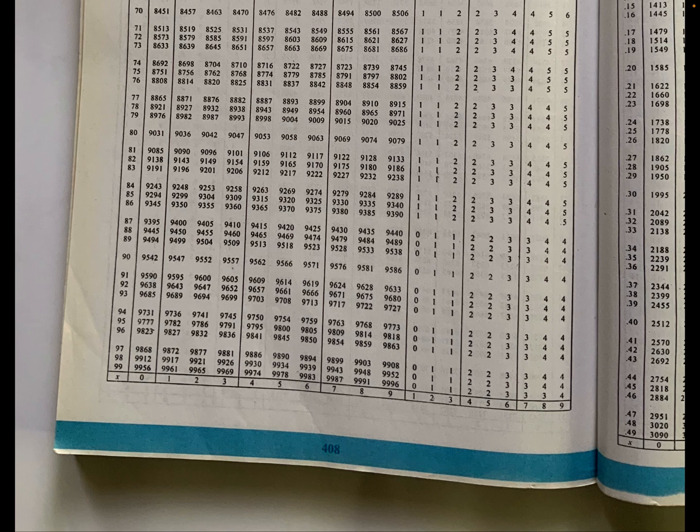If it's power, multiplication. So it should be divided by 3 here. 3 in 1 is 0, remainder 1. 3 in 19 is 6, remainder 1. 3 in 12 is 4. 3 in 9 is 3. Why not do it in your jotter so that you know what to approximate to? 3 in 4 is 1, remainder 1.